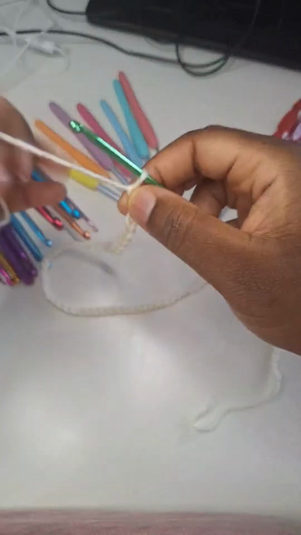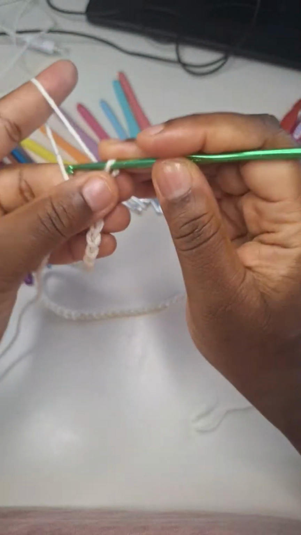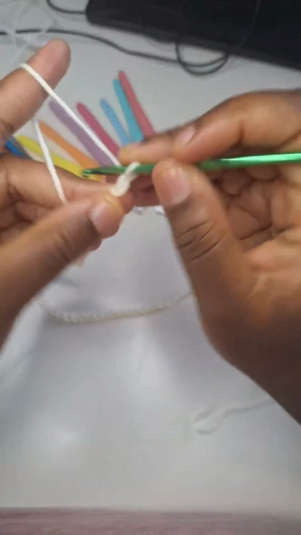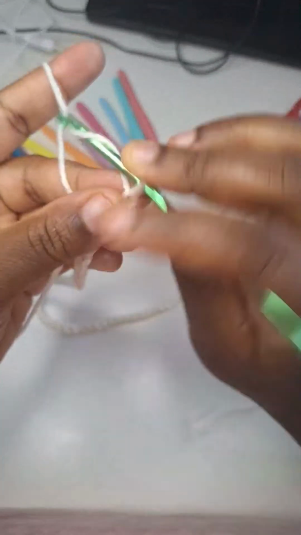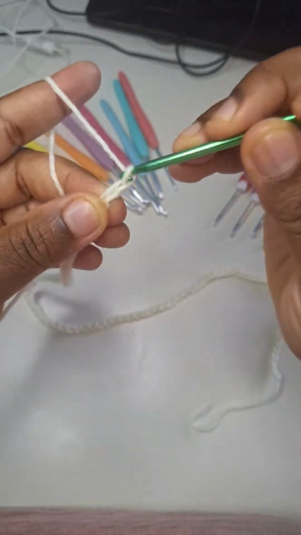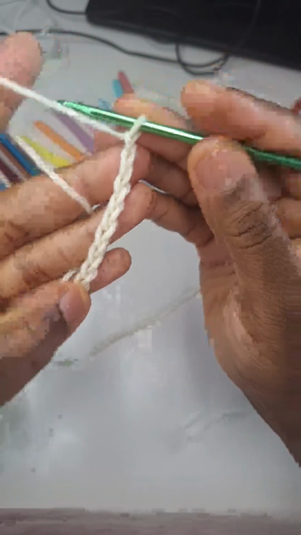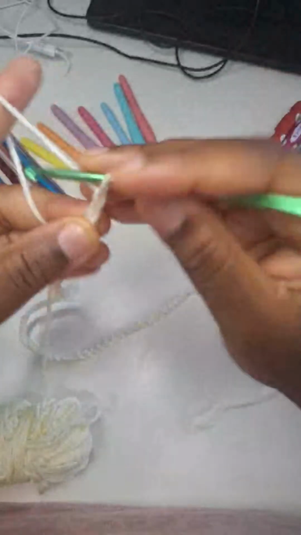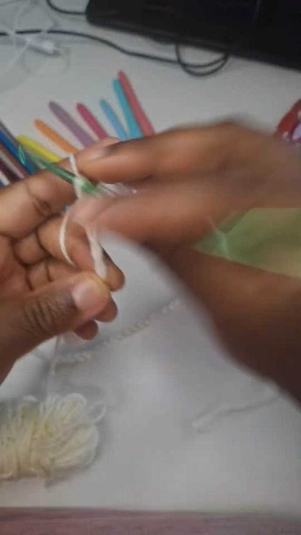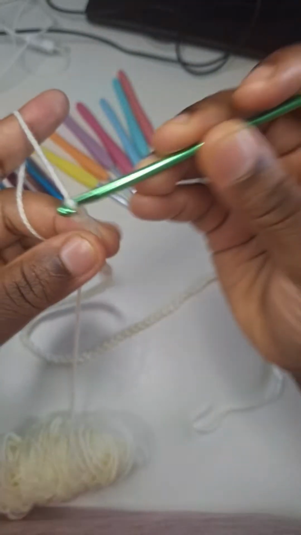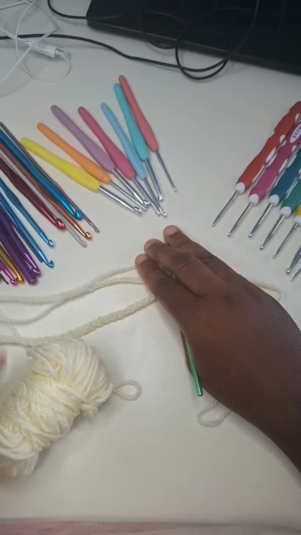But the pencil is not so bad though. But like I said, for me, I become very, very slow when I'm holding my hook like that.